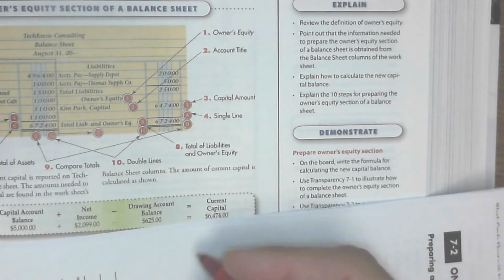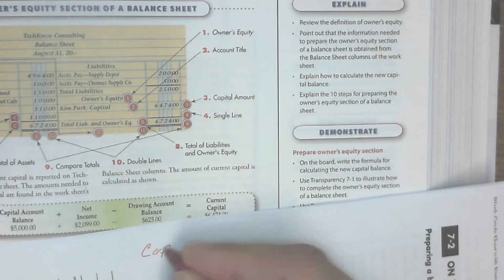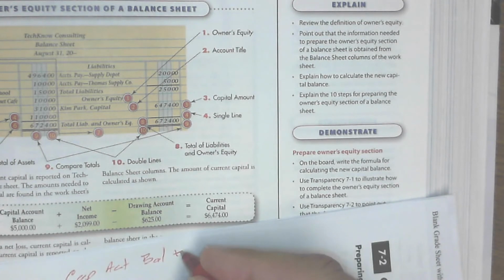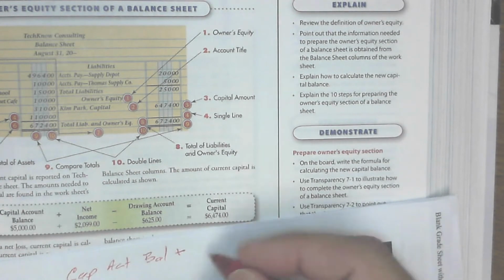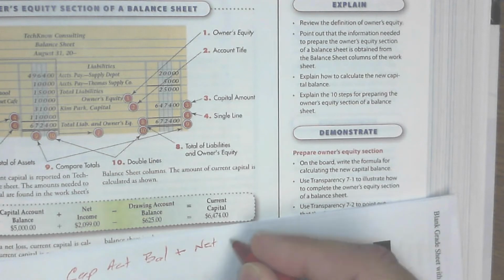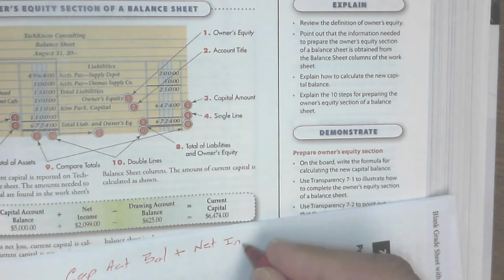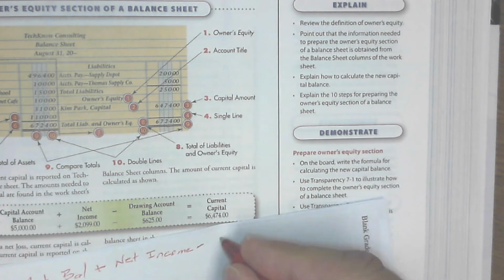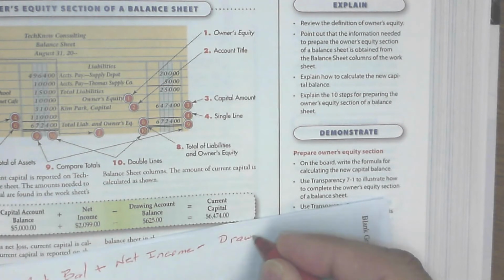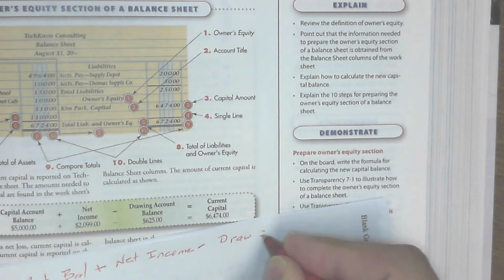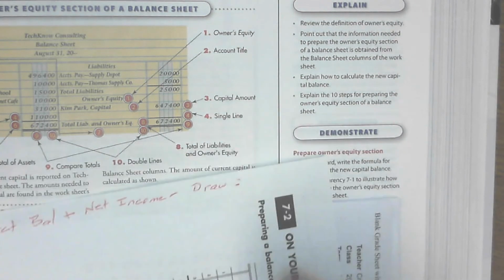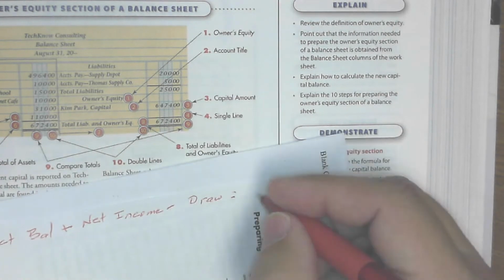You've got your capital account balance, plus the net income, minus drawing, equals the owner's equity.